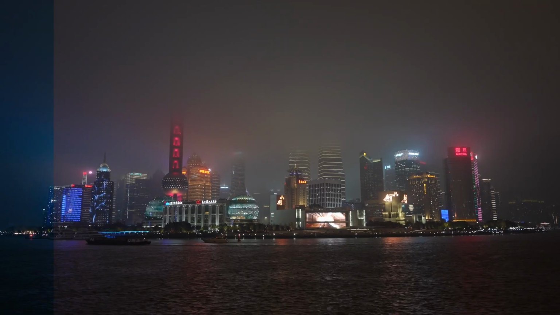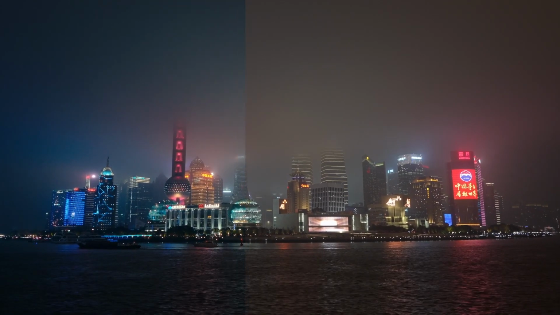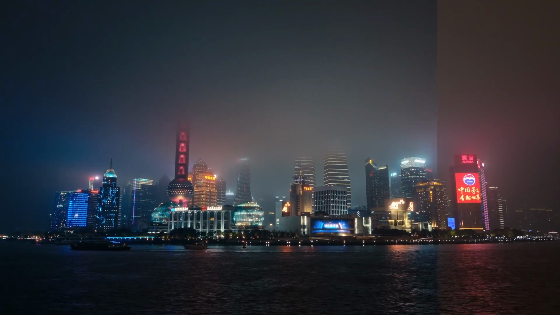All right, let's face it, color grading can be painful. You tweak for hours, it still looks meh. You end up slapping a LUT on it and calling it a day. But what if I told you that there's another way to get that legit film look without the headache?